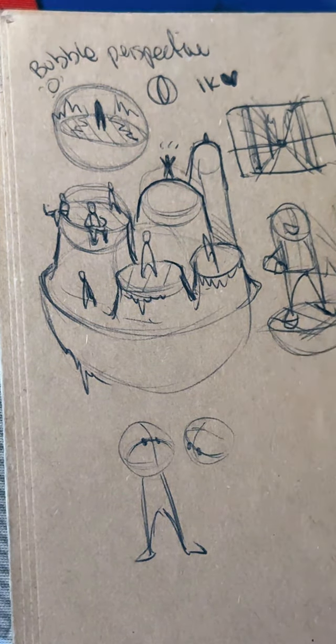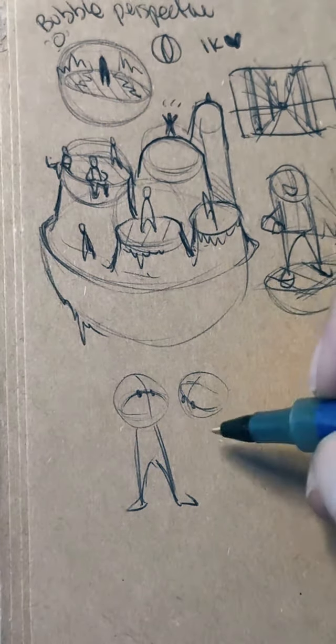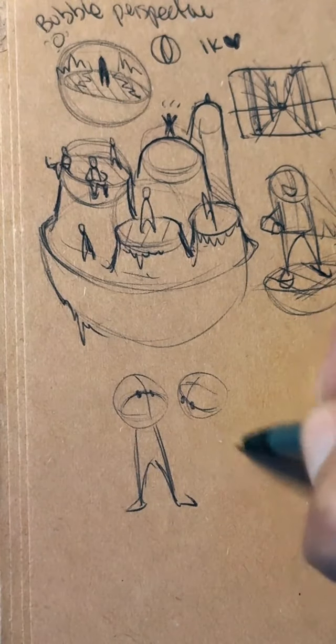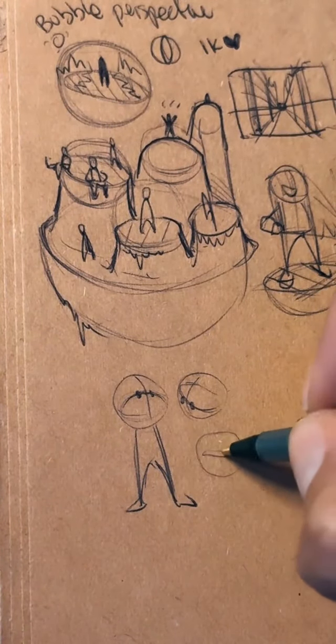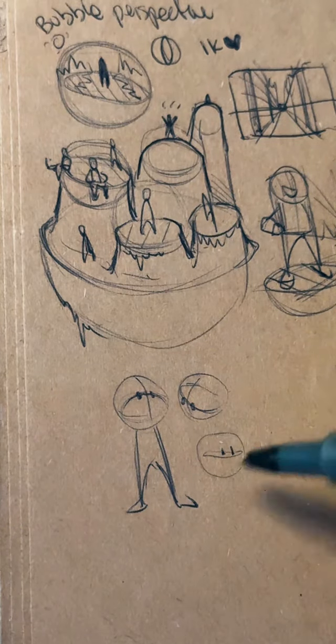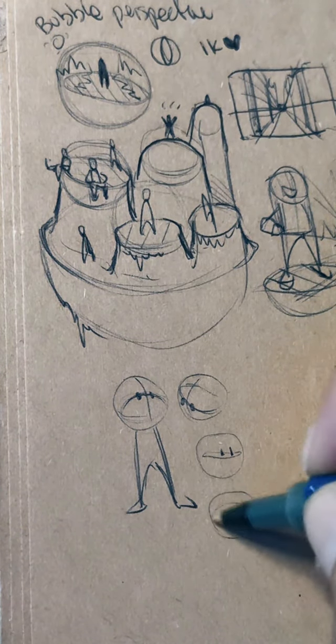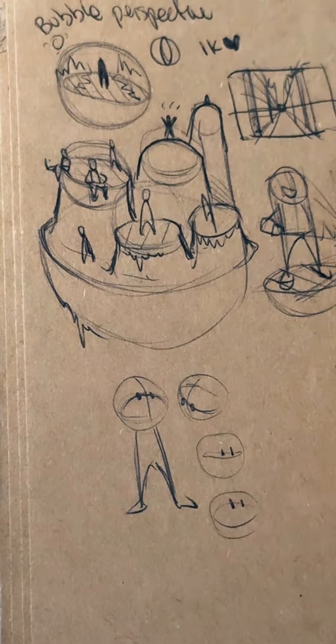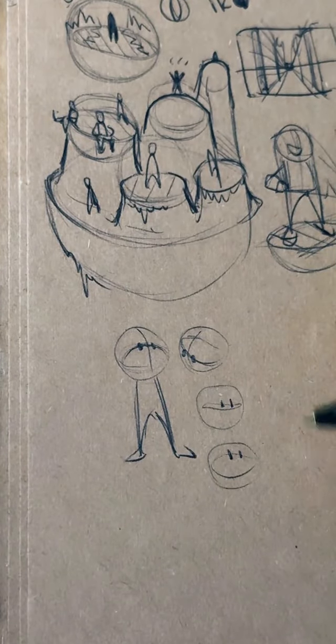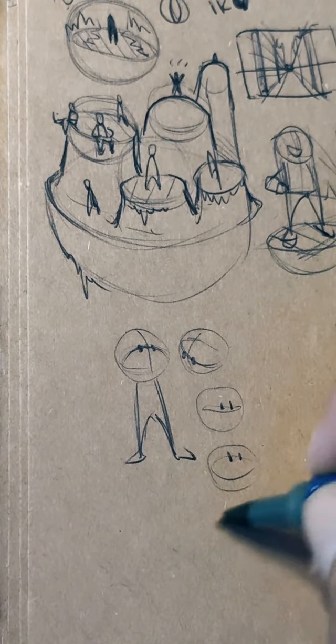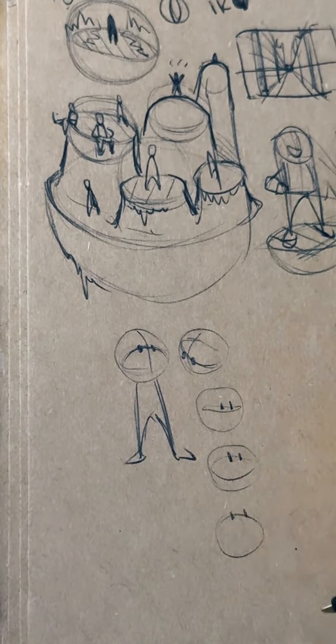If you just draw the circle in a different width, not even a different direction, just a different width, you can get different perspectives. That's it. A full circle would just be the eyes up here.